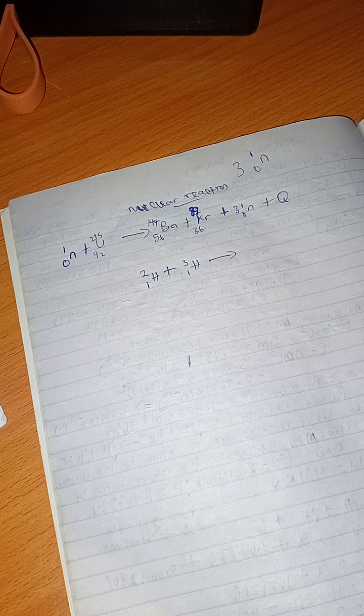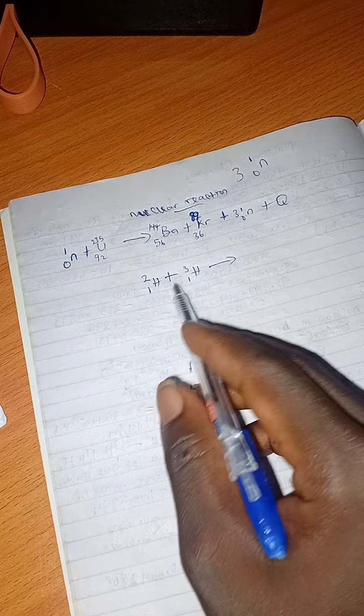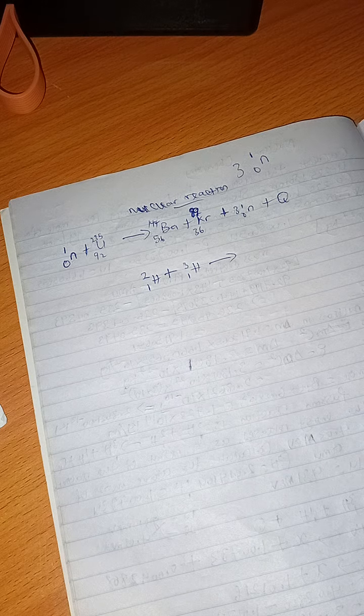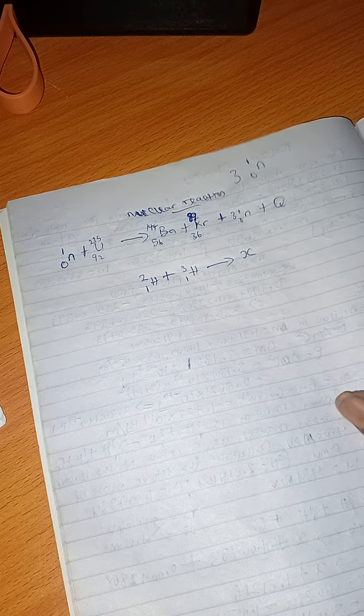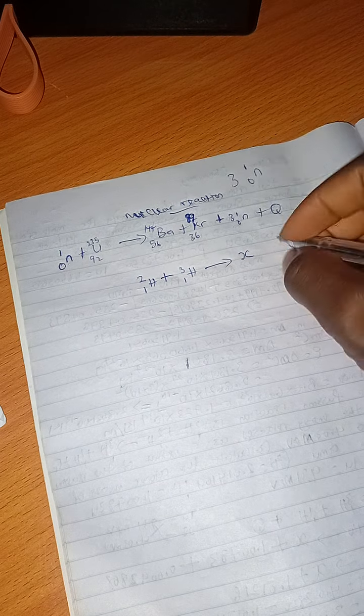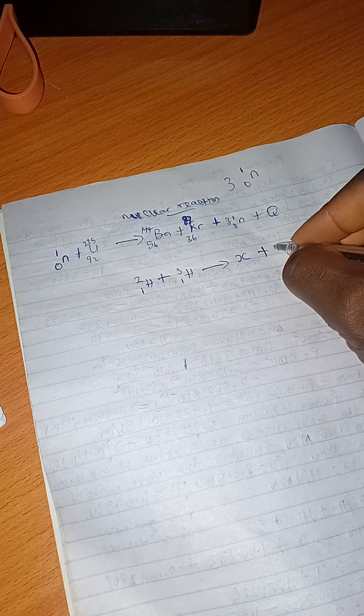I'm talking of fusion now. This one is fission. Now for fusion, I just want to do one more example: a deuterium joined together with a tritium to produce element X. Let me put it that way. I'm just trying to code a question to produce element X with a neutron.